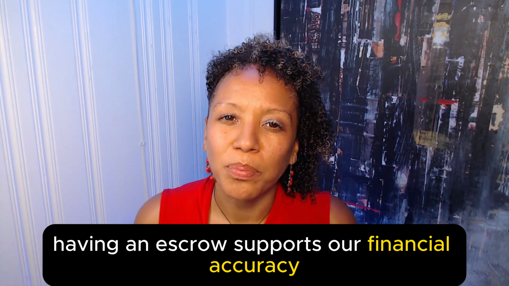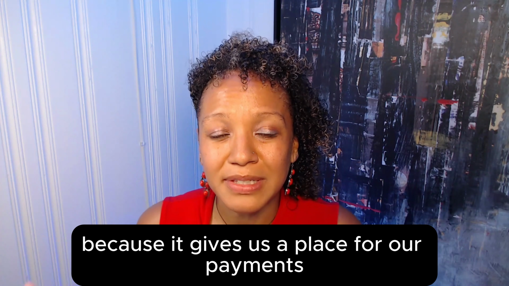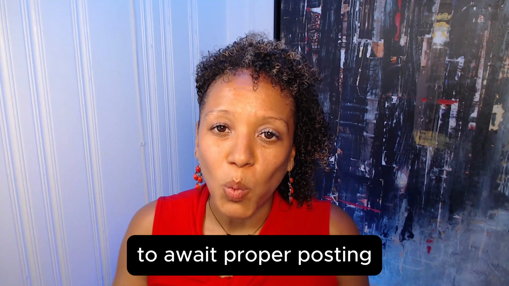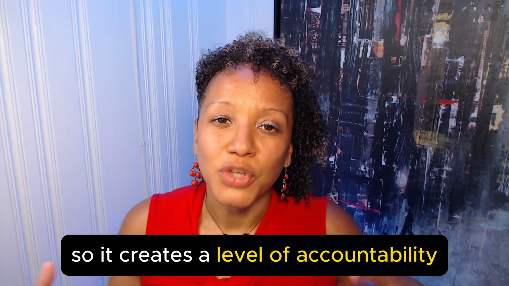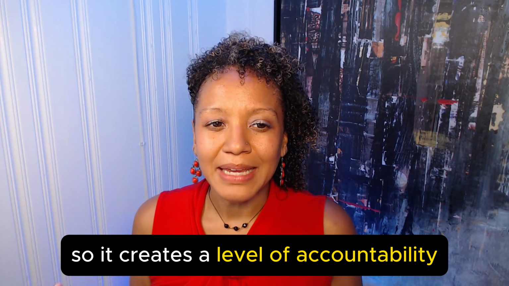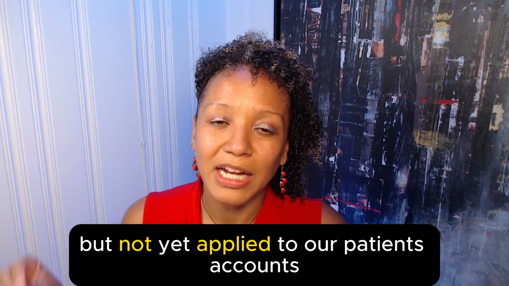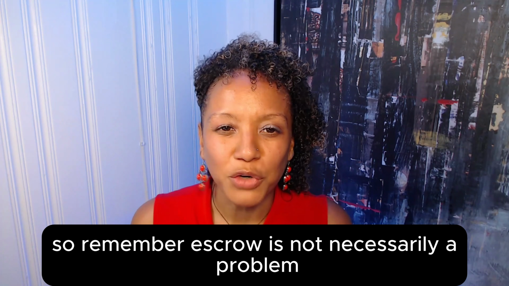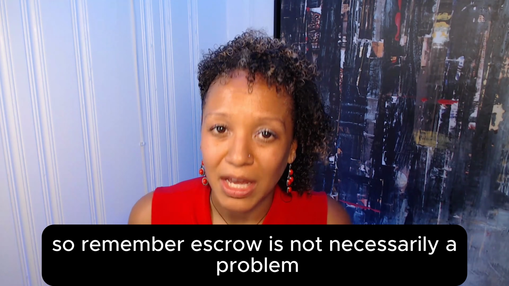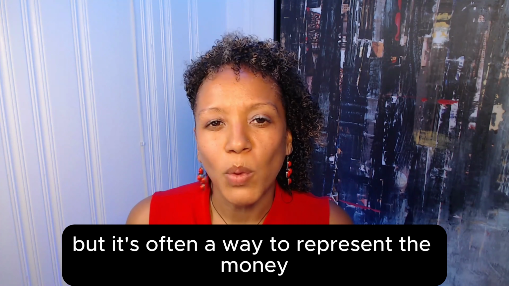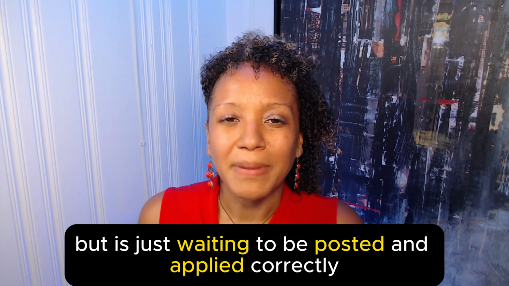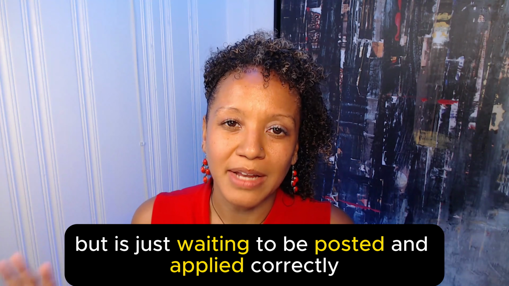Having an escrow supports our financial accuracy because it gives us a place for our payments to await proper posting. So it creates a level of accountability. That way we don't lose visibility from the money that has been received but not yet applied to our patients' accounts. So remember, escrow is not necessarily a problem, but it's often a way to represent the money that has been received but is just waiting to be posted and applied correctly.